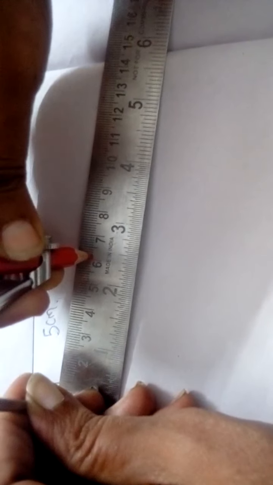Next, you have to take the compass. What is the measurement of RA? It is 6.2. Keep the compass needle near the 0 and expand to 6, then count 2 more lines, to 6.2. Now keep the metal pointer near R and draw one arc like this. Is it neat? No, it is not sufficient to draw a line, so we need one more measurement. RA was 6.2, that is over.